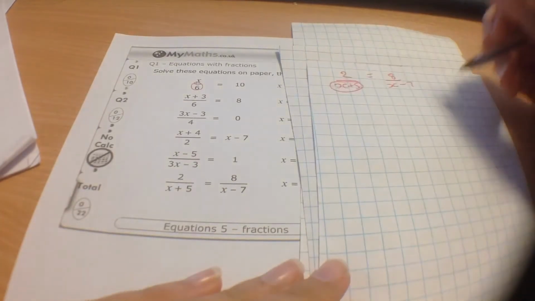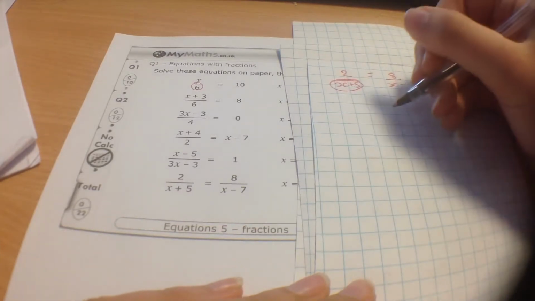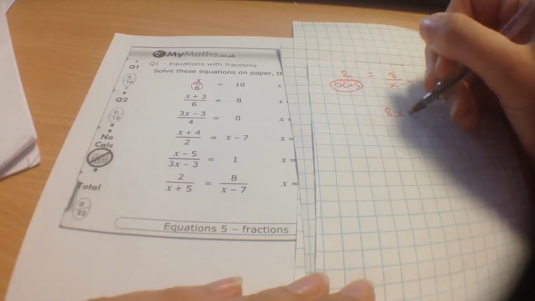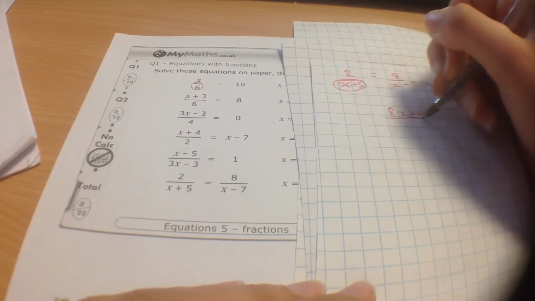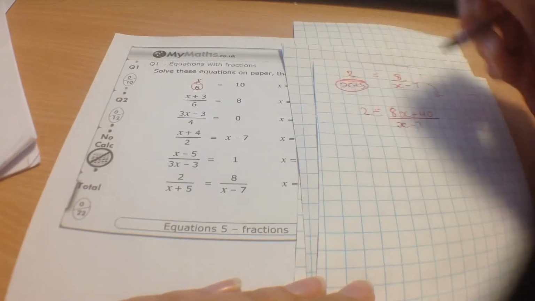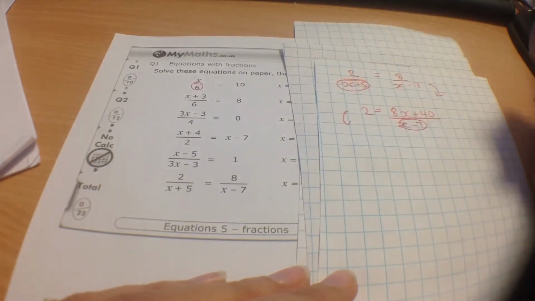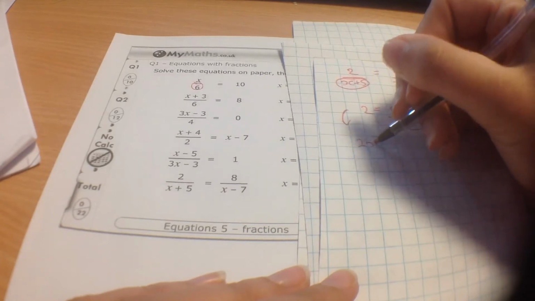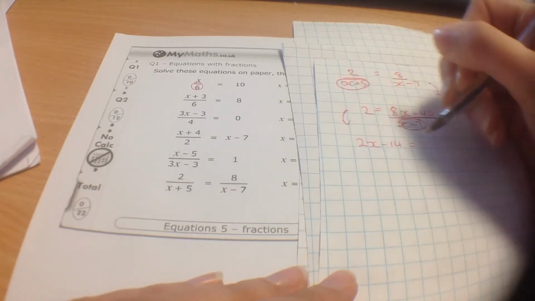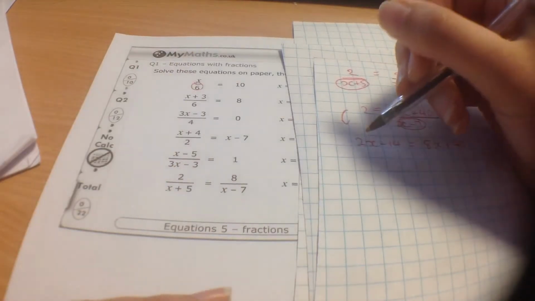First of all, we're going to multiply by 8 plus 5 over here, which gives me 8x plus 40. Still over x minus 7. I haven't got rid of that denominator yet. Now I'm going to multiply by the x minus 7, and I need to do that on the left-hand side. So I end up with 2x minus 14 equals 8x plus 40. That's now just a two-sided equation.